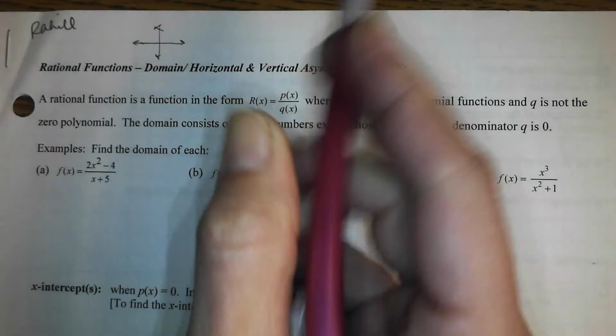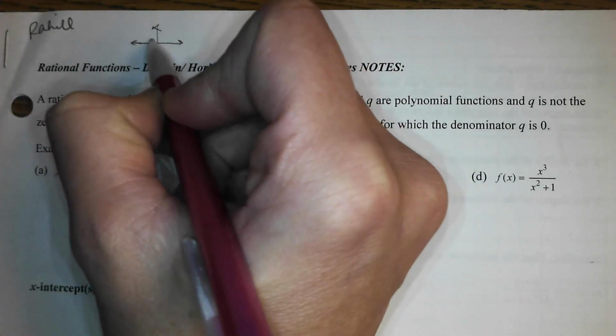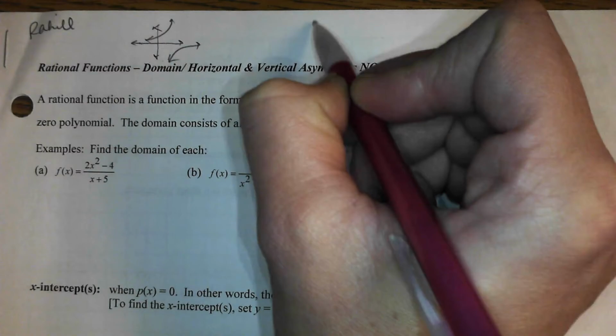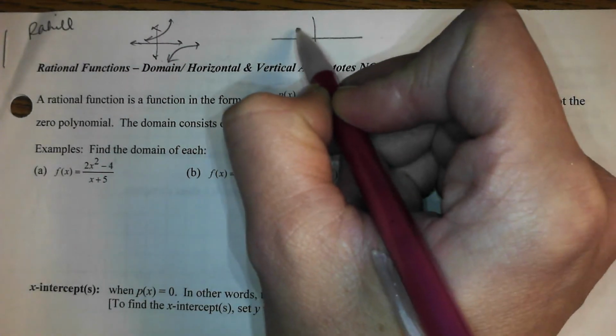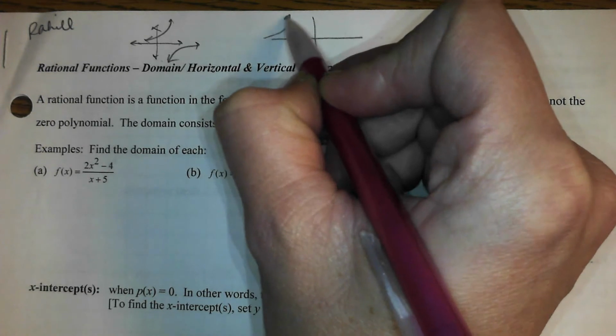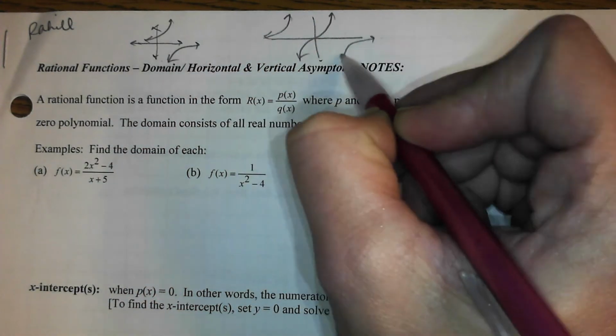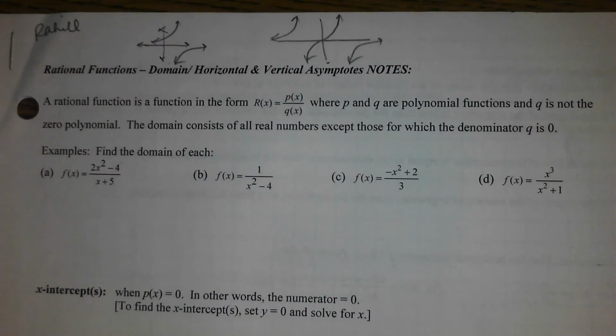Rational graphs look pretty funny. Sometimes they're just in two different parts like this. Sometimes there's like three different parts. You might have something like that and then something like that in the middle. So there's definitely a twist with them. They have vertical asymptotes and horizontal asymptotes, which is the first thing we're going to figure out how to find, where those are.